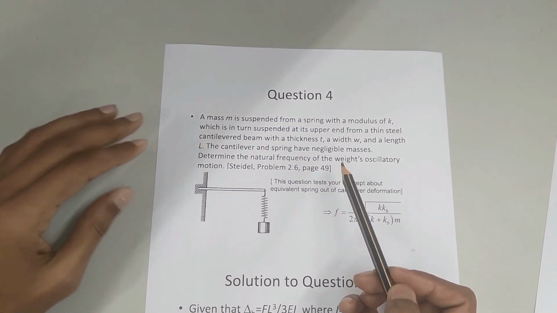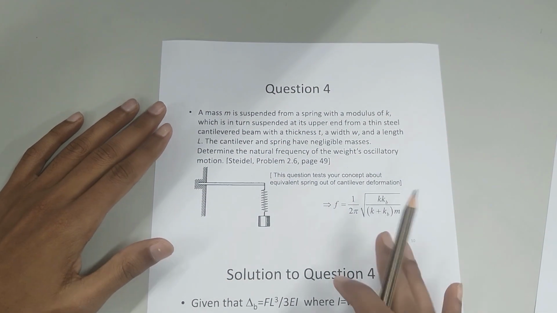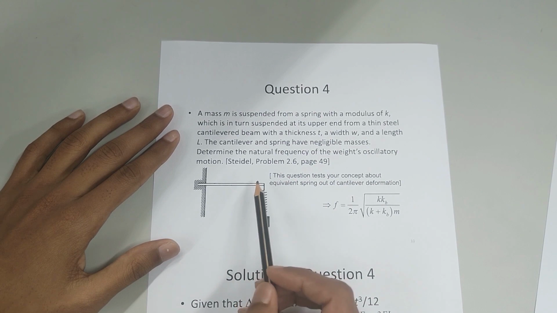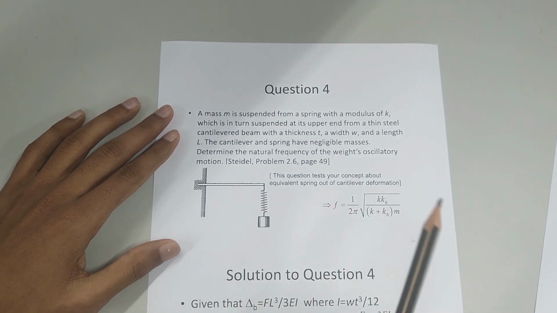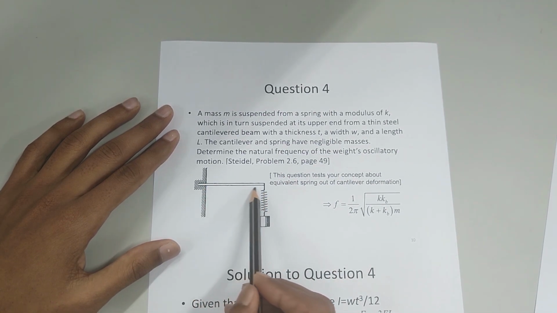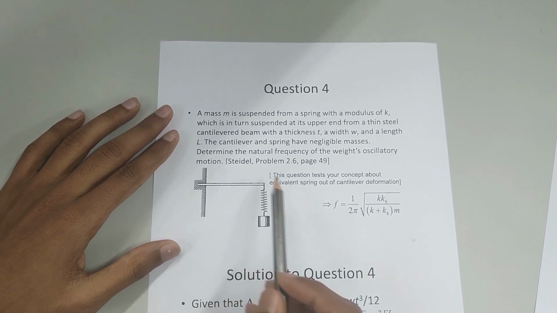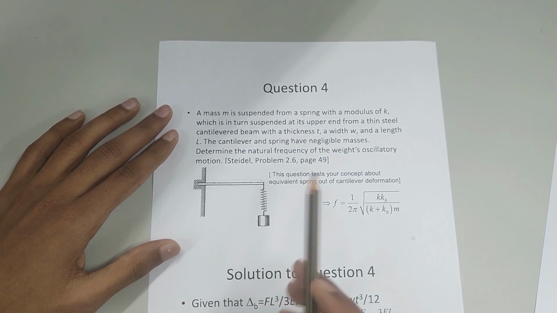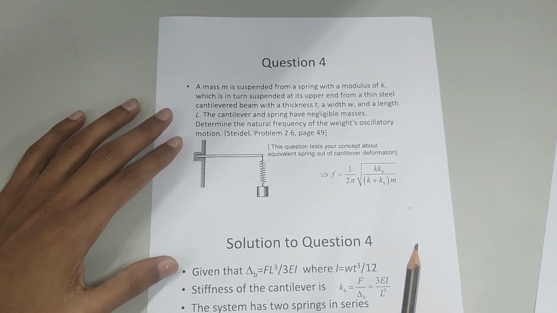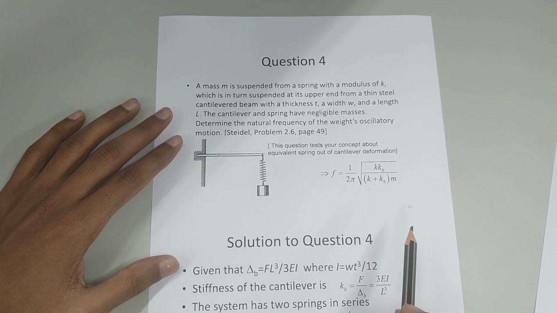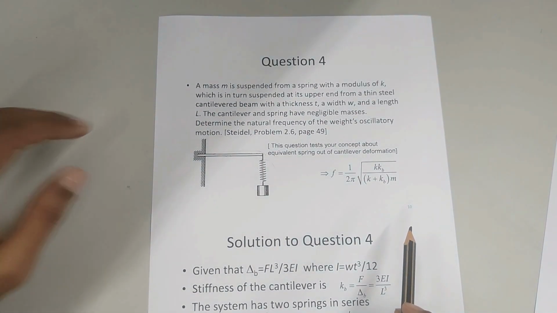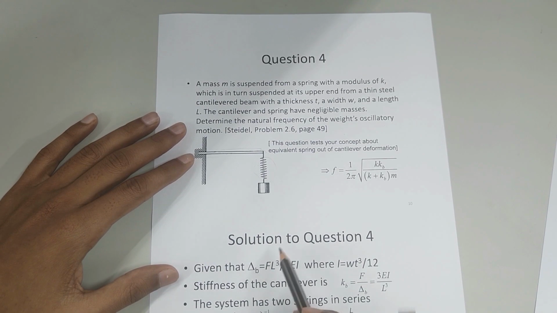Okay, so in this case, we can consider here are two springs, one due to the cantilever rod and another one is this spring. For the cantilever rod, we have the deflection of the cantilever rod.